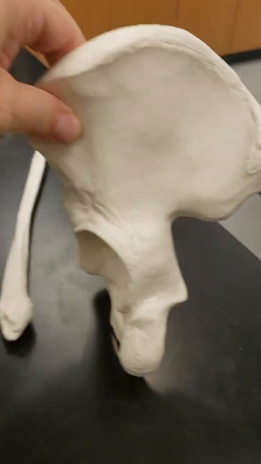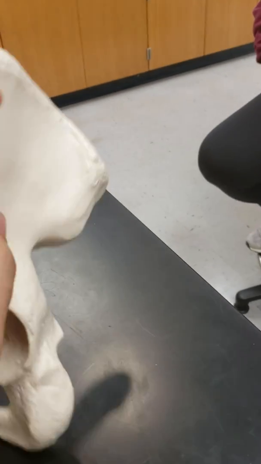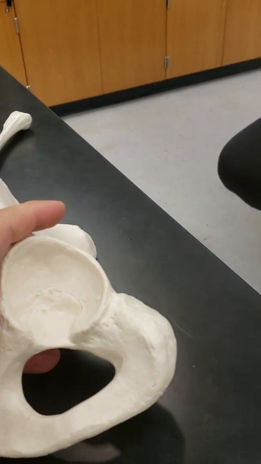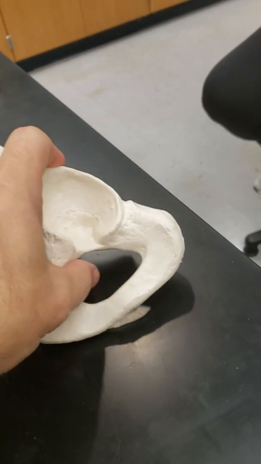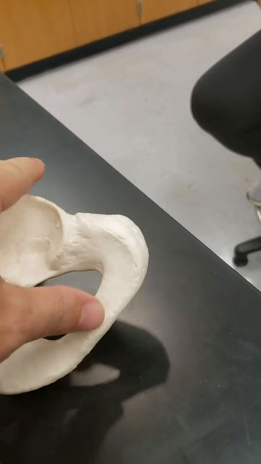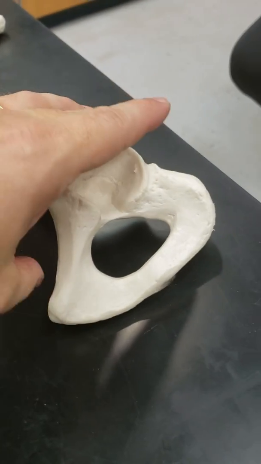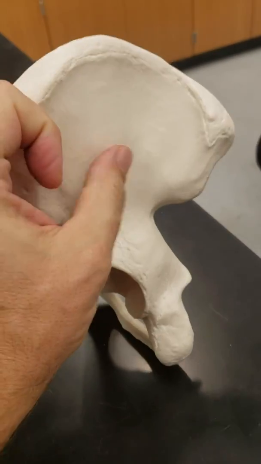Put this down like it's an elf's foot, and you've got the ilium, ischium, pubis. The acetabulum is the socket. The big hole's the obturator foramen. You're sitting on the ischial tuberosity. Pubic bone anteriorly forms a pubic symphysis, cartilaginous joint. A wing on a bone is an ala.